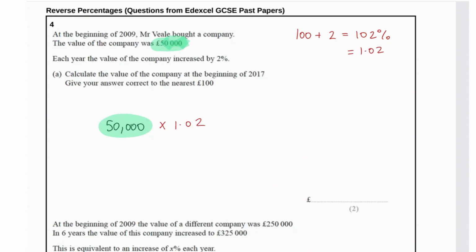So if you times something by 1.02, it will increase it by 2%. Now we've got to do this for 8 years because it's from 2009 to 2017. So we're going to do 50,000 times 1.02 to the power of 8. And that is going to give us the value of the company 8 years later. And we get 58,582 pounds 97 pence, but it wanted it to the nearest hundred, so 58,600 pounds.